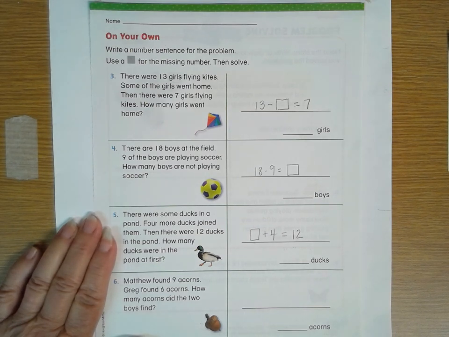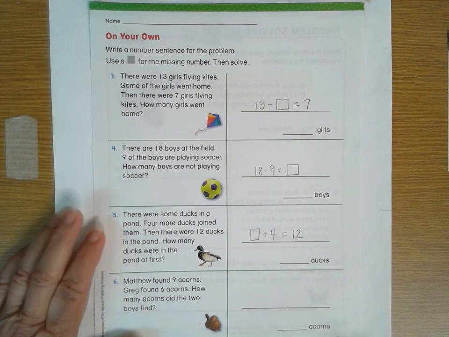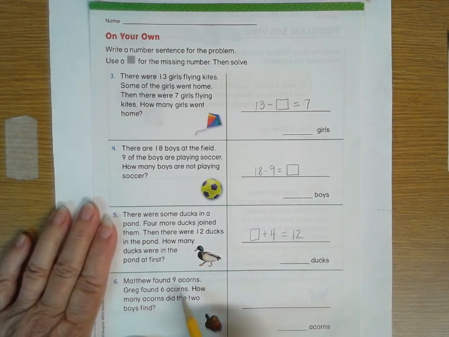And number 6, Matthew found 9 acorns. Greg found 6 acorns. How many acorns did the 2 boys find? You have both parts for that. You know how many Matthew had and how many Greg had. So they want a total there. You need to write your number sentence with a blank and get your answer. And turn your paper over.